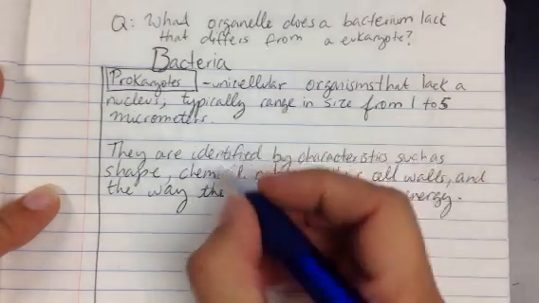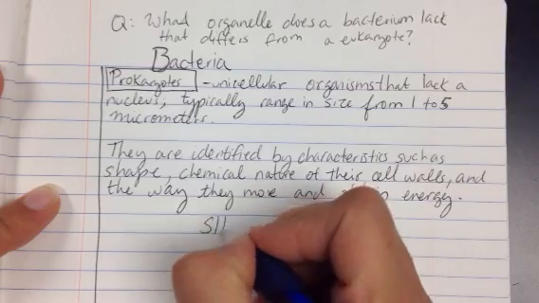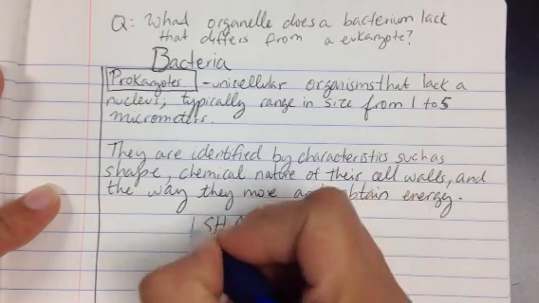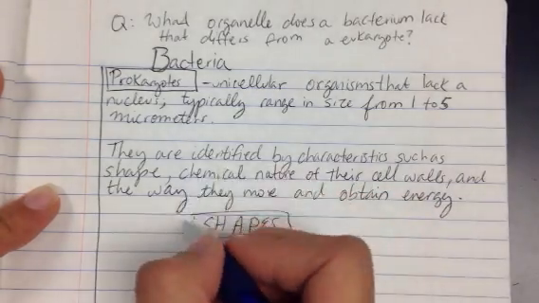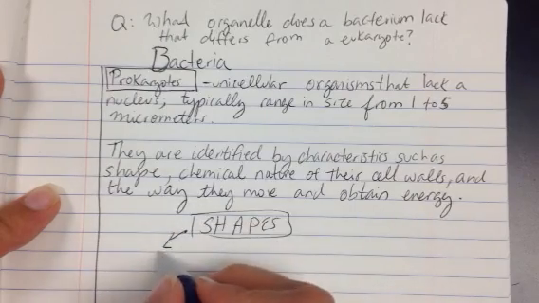So let's start with shapes. There are 3 main shapes of bacteria.